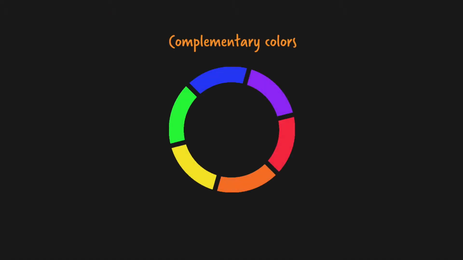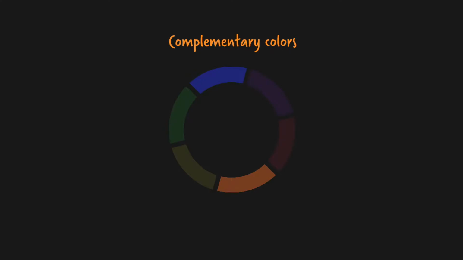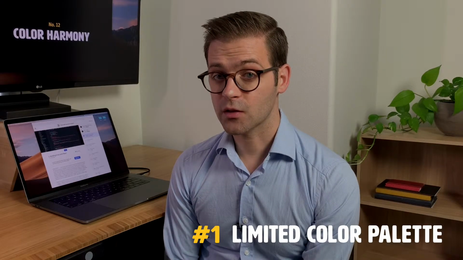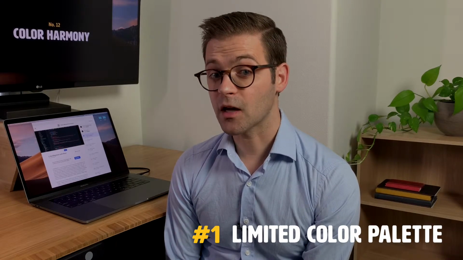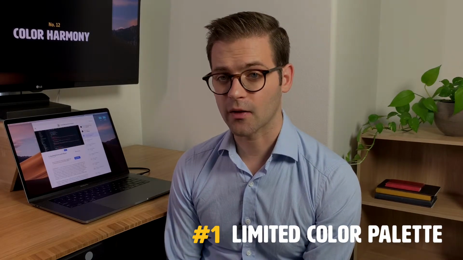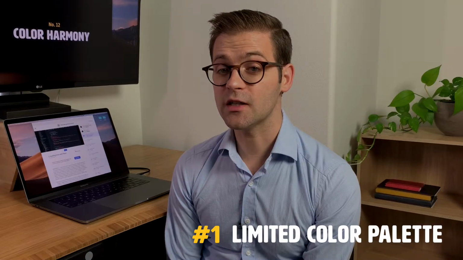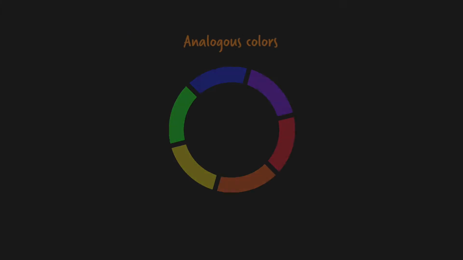Complementary colors. This is a color scheme based on colors on opposite sides of the color wheel. They complement each other well, particularly when you use one as your main color and the opposite as your highlight color, which we'll go into more detail in a bit. Analogous colors. These are also colors that go well together. This is when you choose colors close to each other on the color wheel.